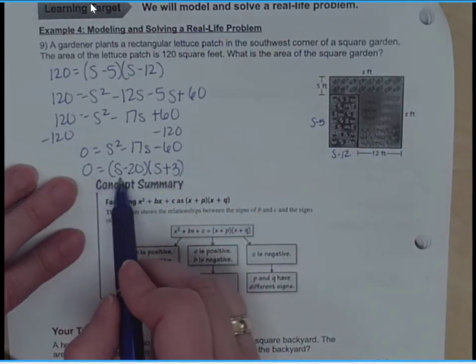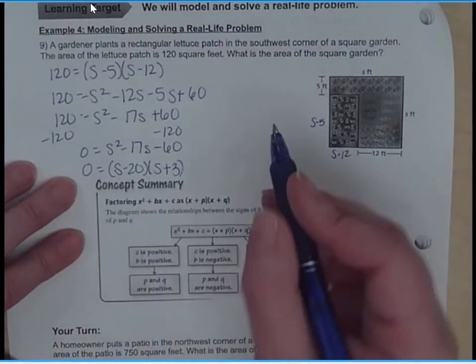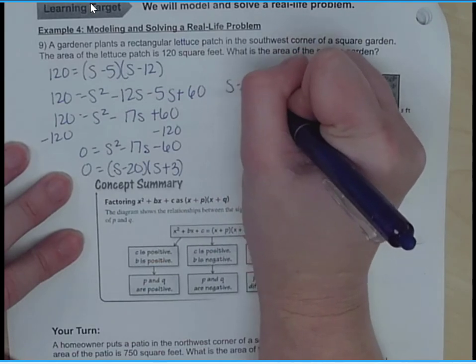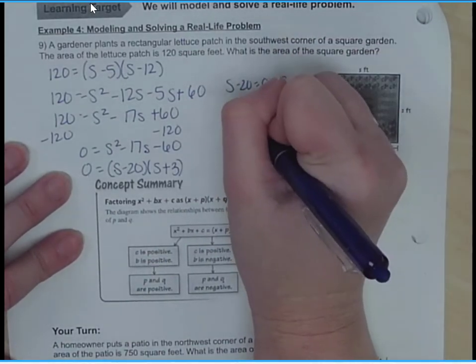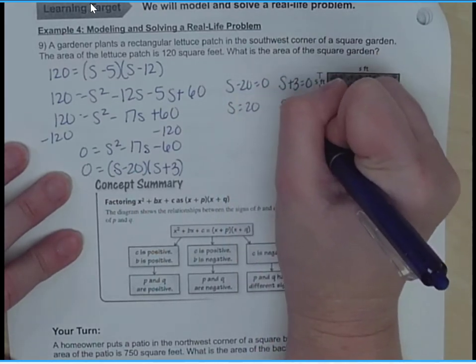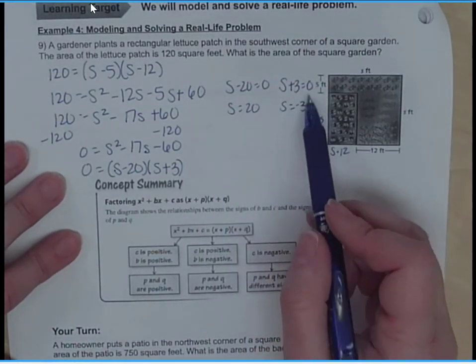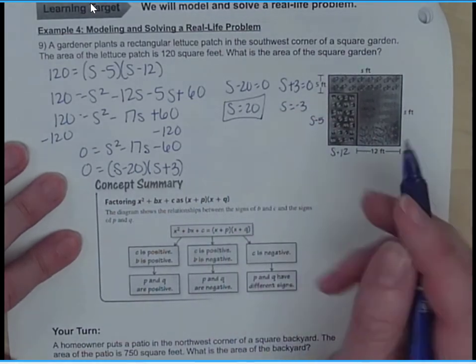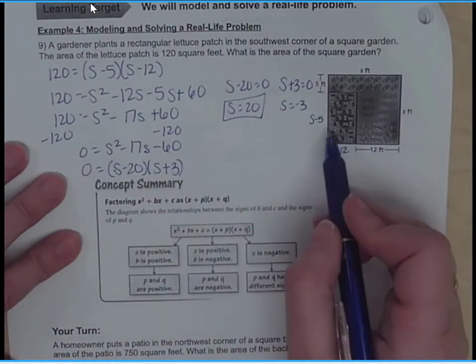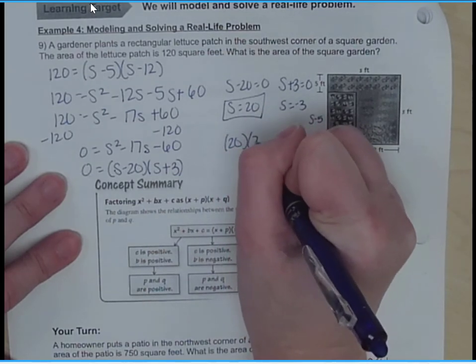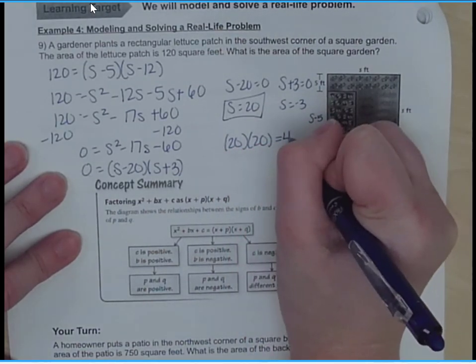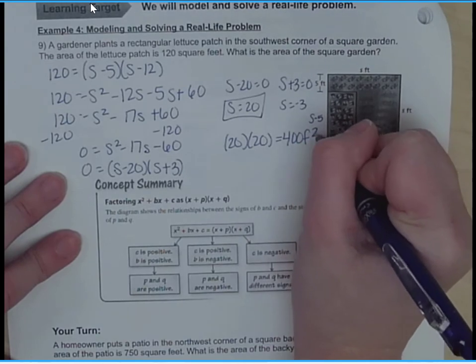So now I can solve for S. So let's see, S minus 20 equals 0. S plus 3 equals 0. So S equals 20. S equals negative 3. Well, I can't have a negative distance, so I know my S has to equal 20. So the area of my square garden, 20 times 20, is 400 feet squared.